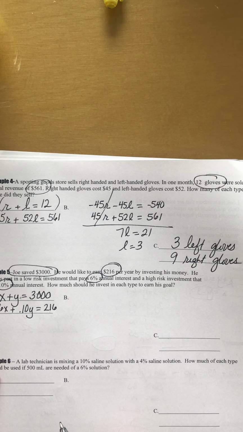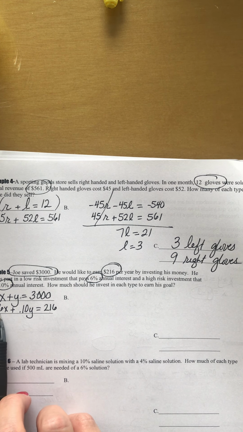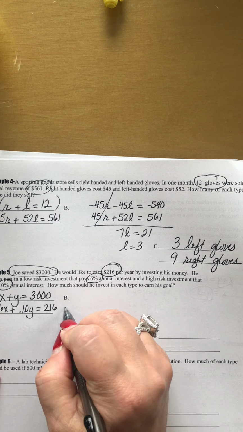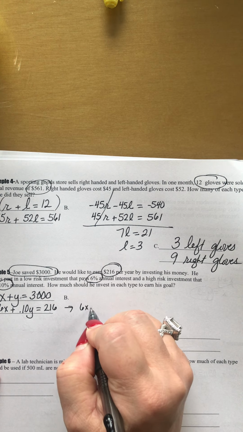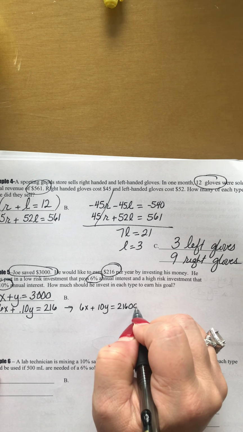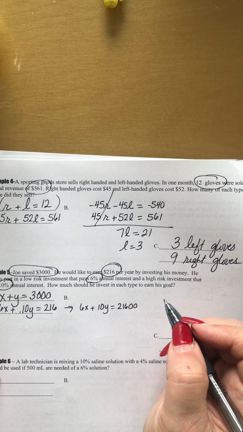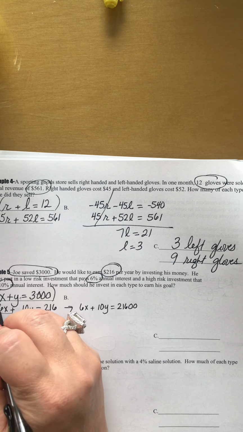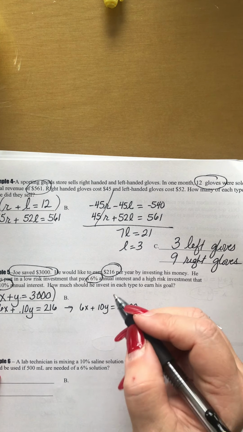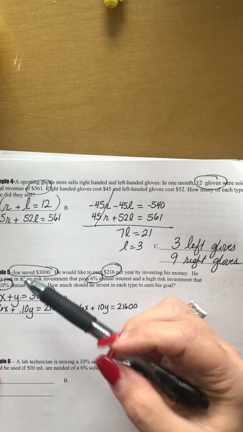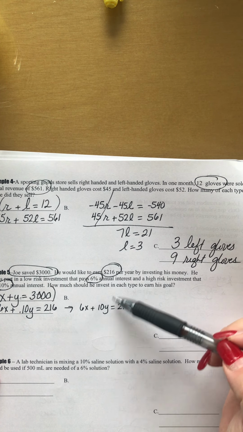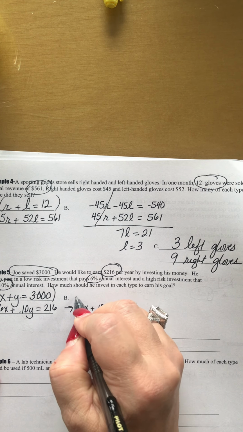So now for this one, again, I don't like the decimal, so I'm going to move this over 2, which means I have to add 2 zeros to this. So this equation becomes 6x plus 10y equals 216. Now I want to multiply this top equation by, let's say, -6. I could have done -10, but I'm just going to do -6. Now, why would I choose the smaller number? Because then I won't have a negative variable. Always want to try to avoid that.